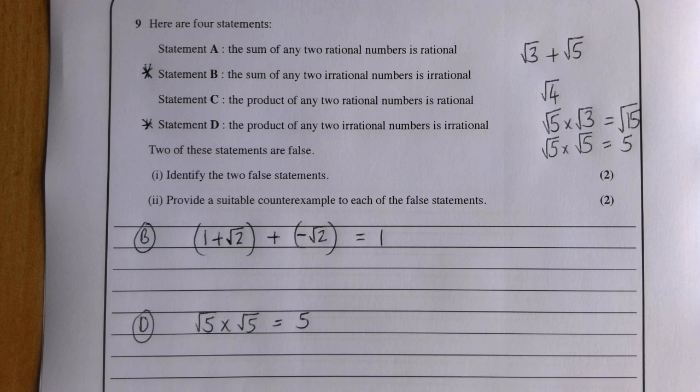So question 9, a bit of a nasty proof question. It doesn't fall into one of those categories, apart from, I suppose, proof by counterexample. But there we go, that's that.